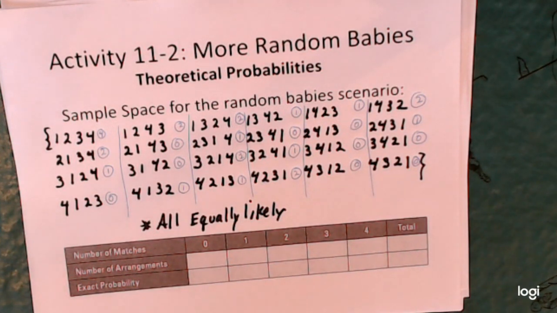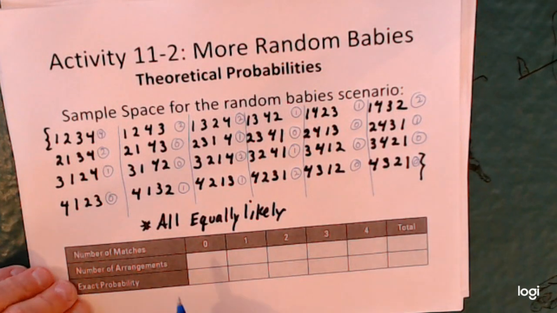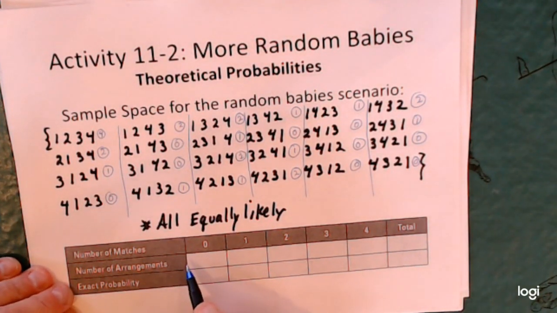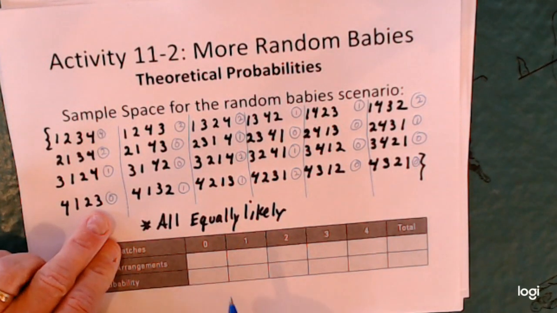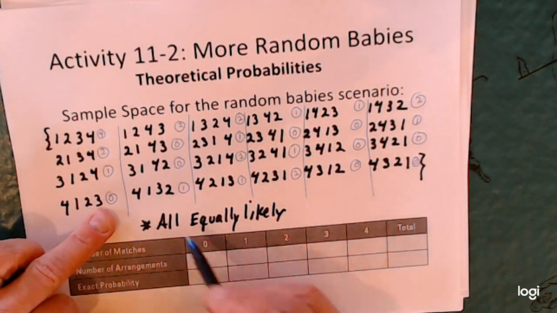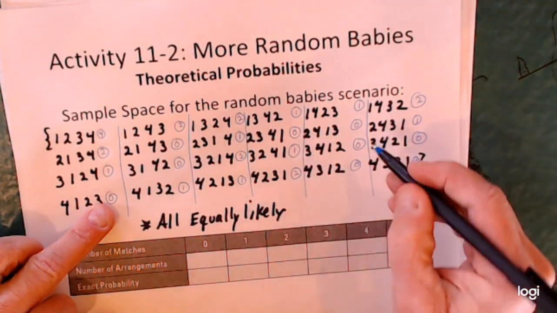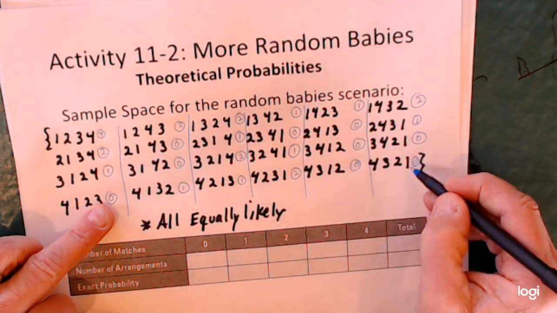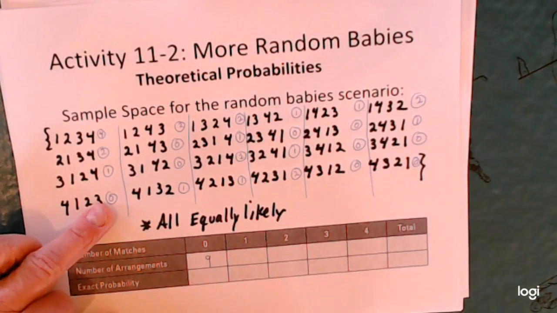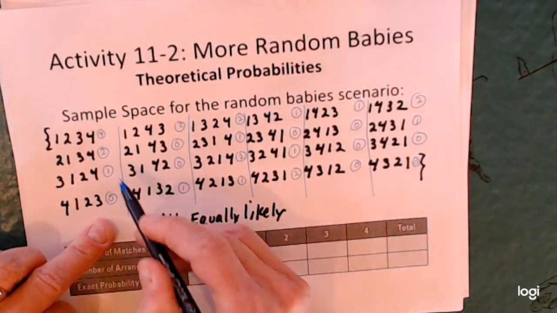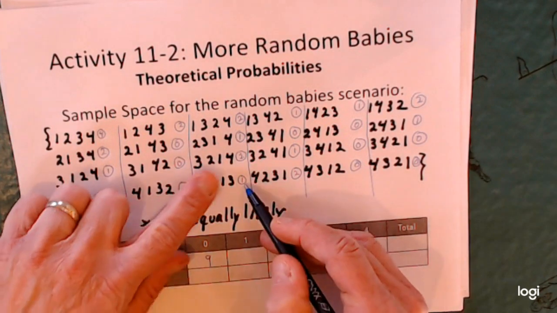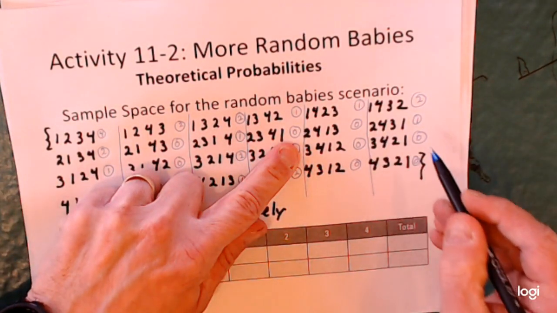Okay. Whew, that's a lot of work. Almost done though. Okay, now we just have to count how many times each of these occurred, right? Again, count carefully. So how many times did we get no matches? 1, 2, 3, 4, 5, 6, 7, 8, 9. I got 9. Okay. How many times did we get 1 match? 1, 2, 3, 4, 5, 6, 7, 8 times.